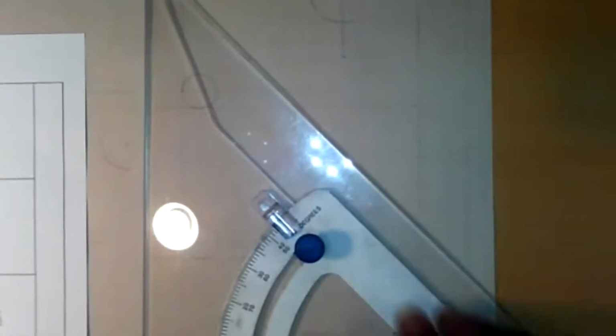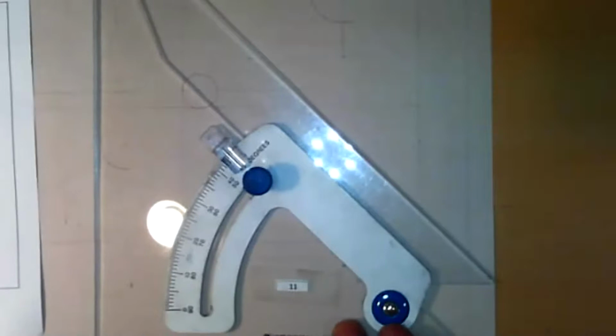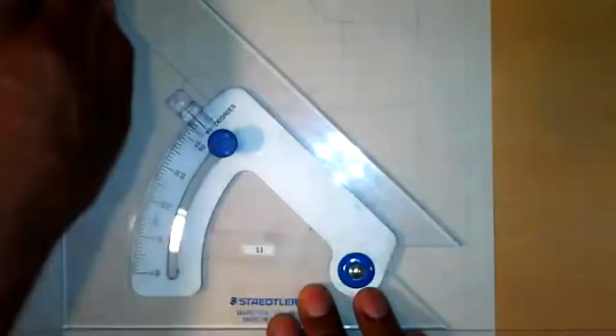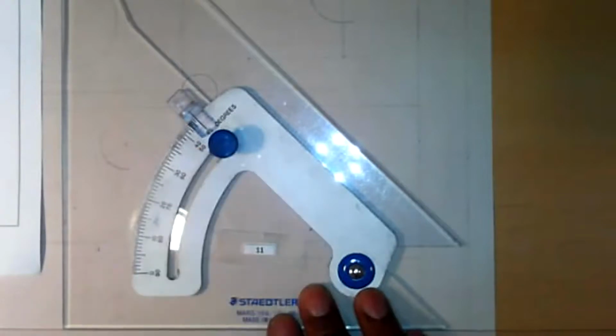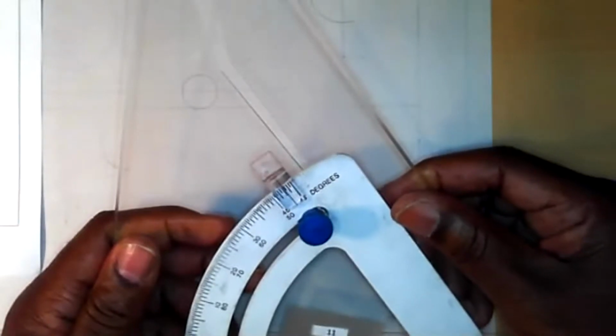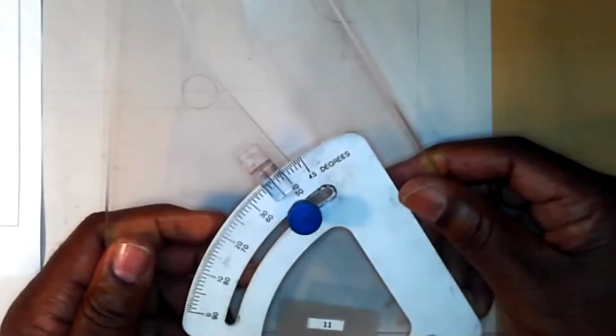All right. Now, in its closed position, as it rests against your T-square, this angle is 45 degrees. You see that there, okay? 45 degrees. Now, it's adjustable because it allows you to loosen this knob here, and then you can start to set the angles to other angle types, right?